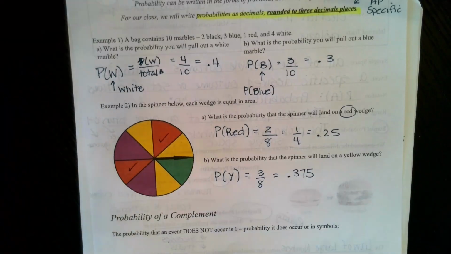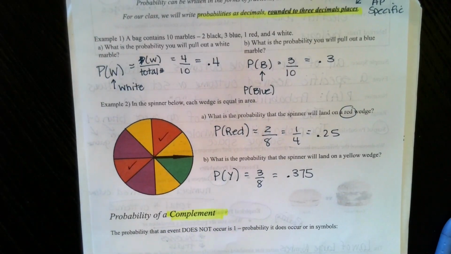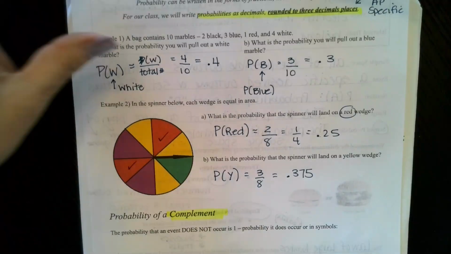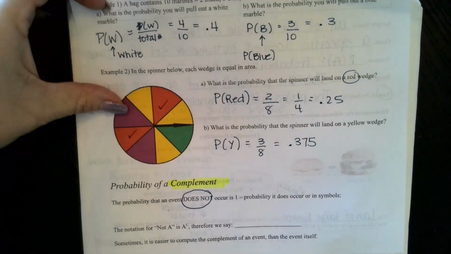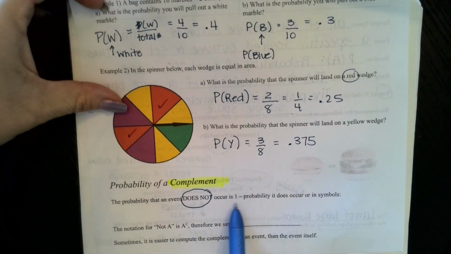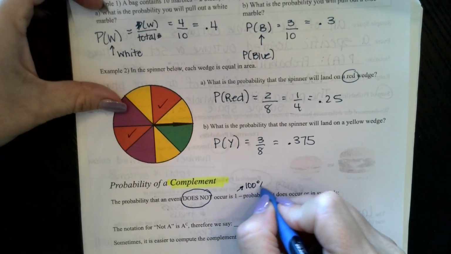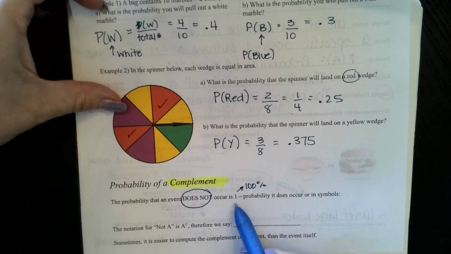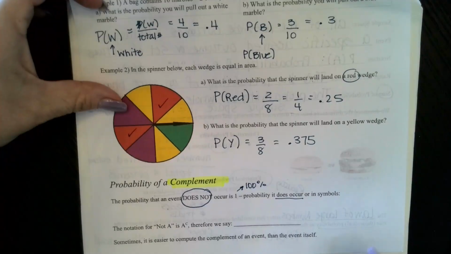So probability of a complement. So a complement is the opposite of what we think. So probability that an event does not happen. And so what that looks like is the probability of 1, because we know that this is 100%, or 1 is the total outcome, minus the probability that it does occur.